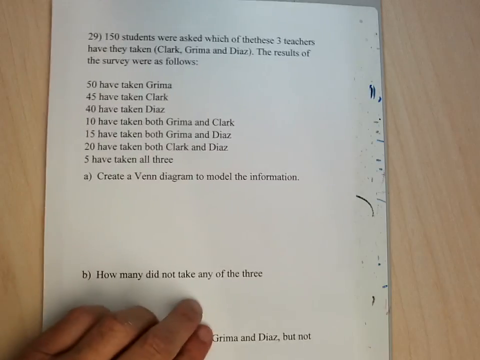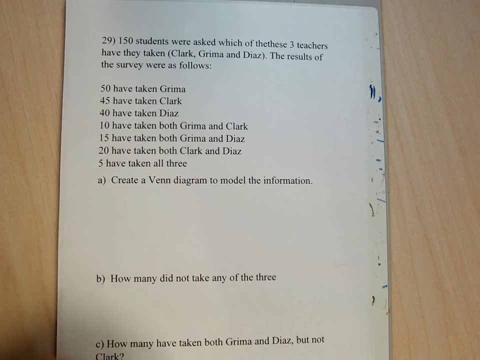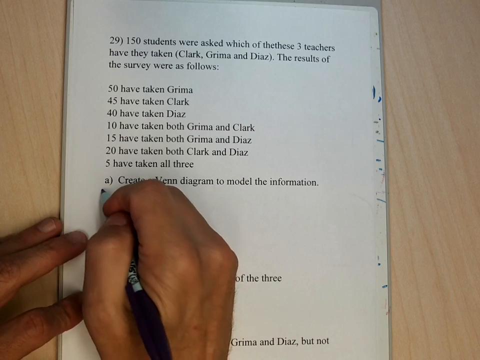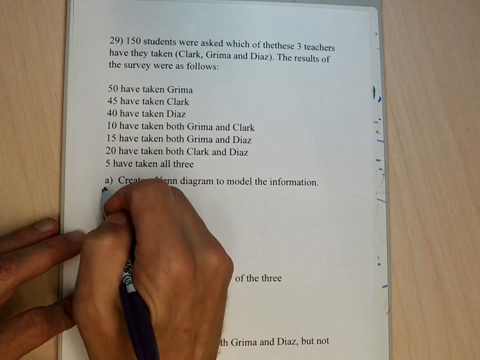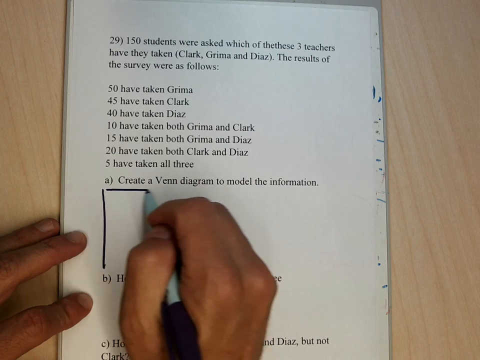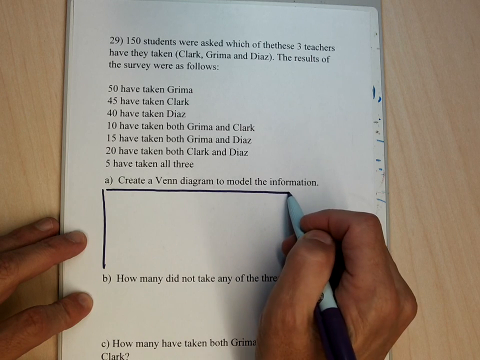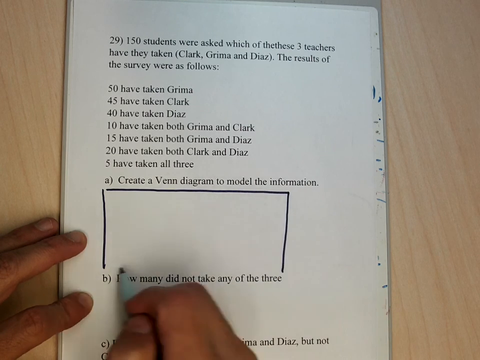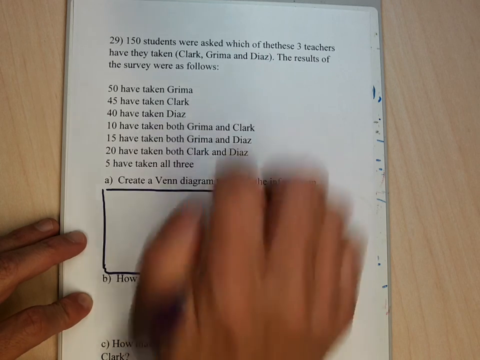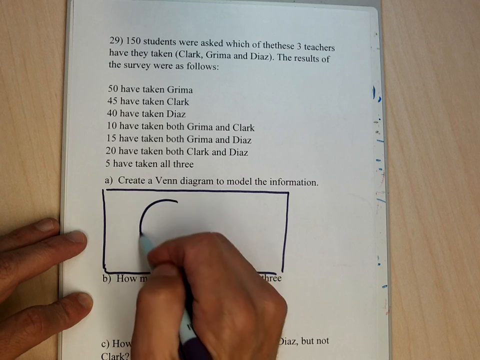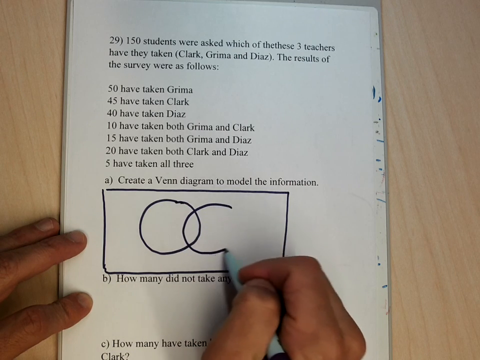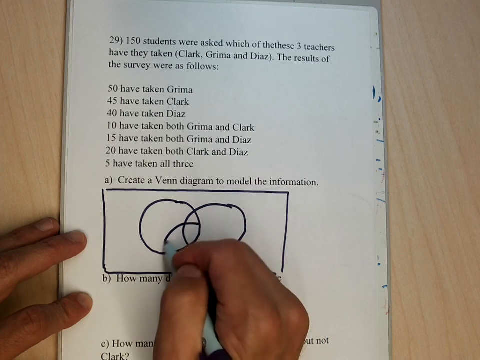One more problem to do, and another word problem, and this is going to be a 3-circle Venn diagram. So in this problem 29, 150 students were asked which of these 3 teachers they've taken. Some have taken Clark, who teaches chemistry, some have taken me, and some have taken Dr. Diaz. He's retired now, so I should probably update this, but just out of respect to him, I'll keep his name around. He taught psychology.